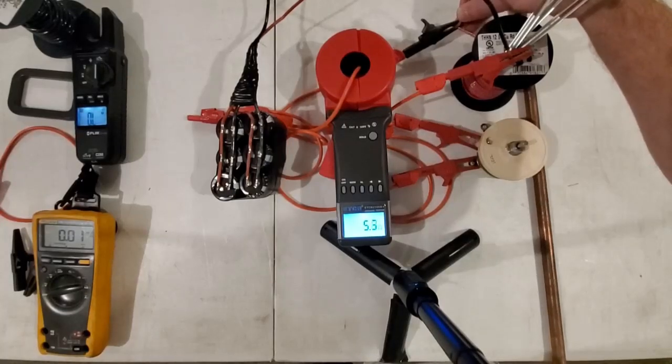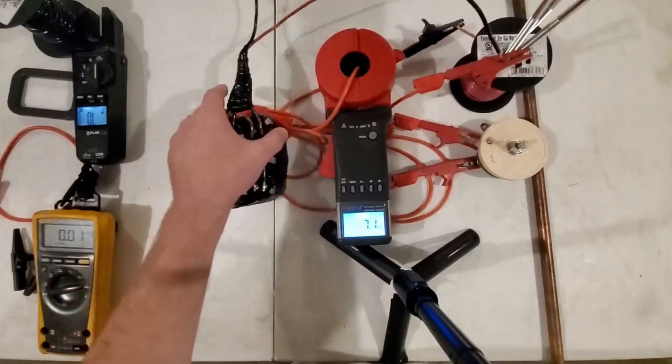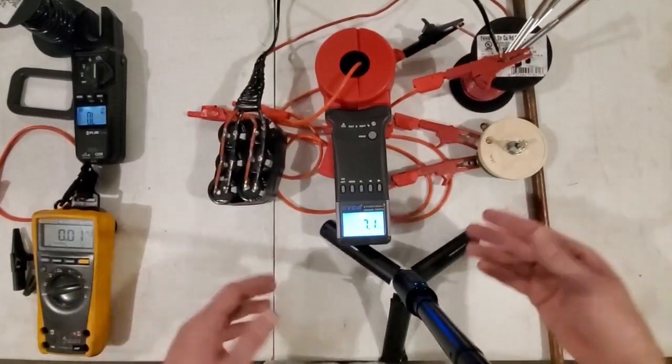So go ahead and if you want to get out your scratch pad and paper and figure out the math on some of this, have at it. But that's basic AC electrical theory, and I hope that this helps. Thank you.